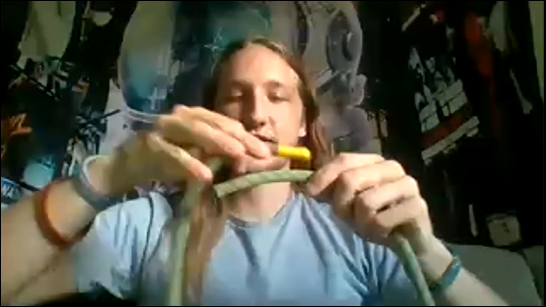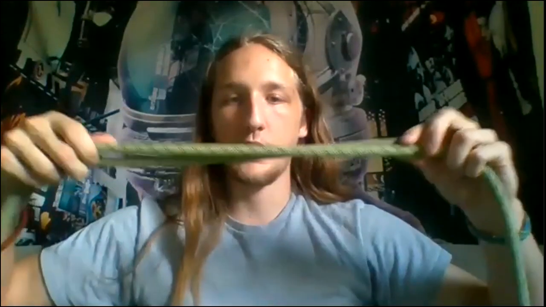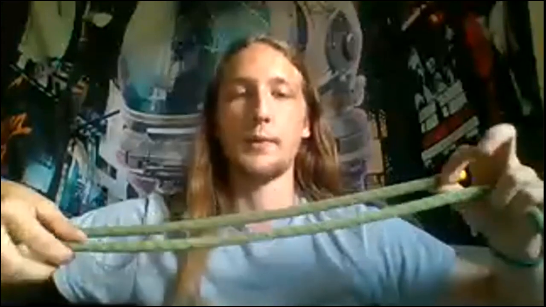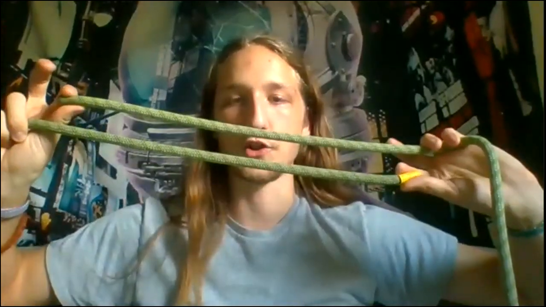So we've got the two ends of rope here, and we need to pass them over each other. What's important here is that we need to make sure that both ends are running opposite directions of each other, but are still parallel. So I've got both ends just kind of going towards each other. When I have them set up like this, I'll typically just grab in the middle just to secure where they are and work with them from there.